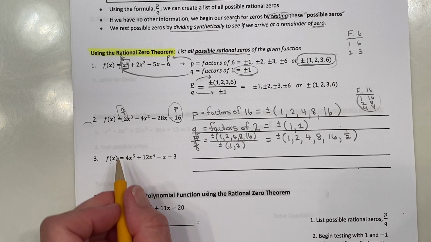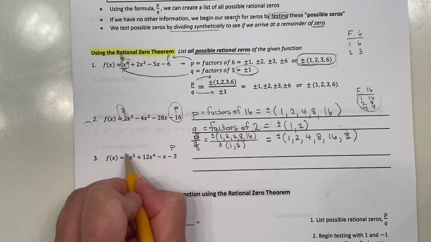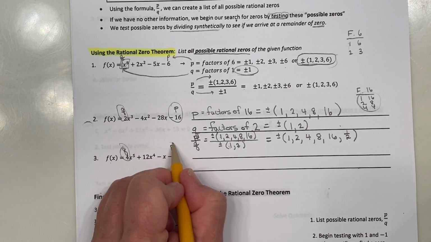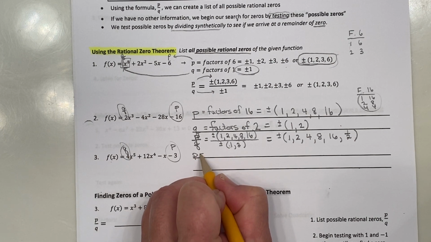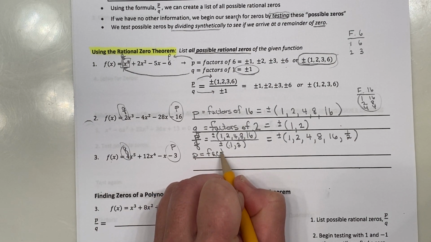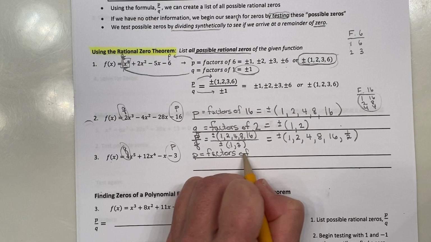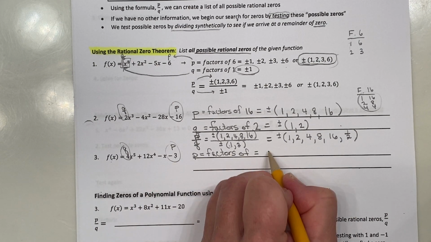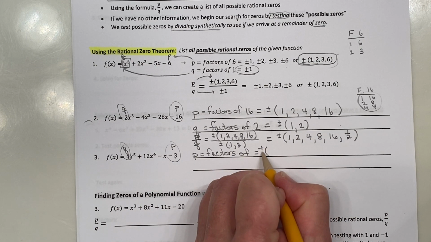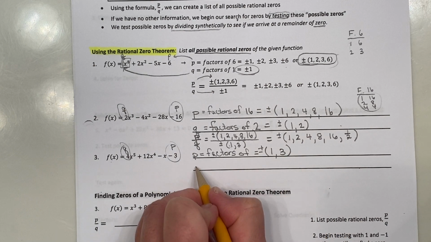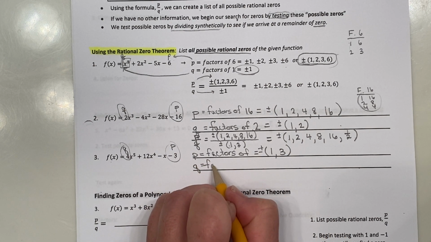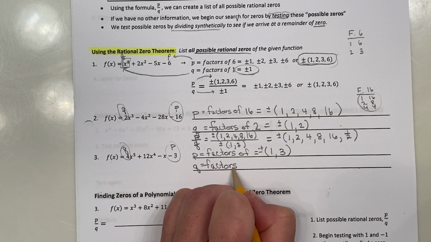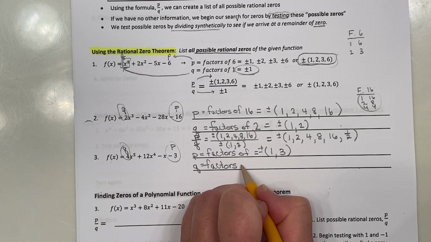All right, for the third example, this is P and this is Q. So factors of 3. Well, the only factors of 3 are 1 and 3. So plus minus 1, 3. Q is factors of 4.